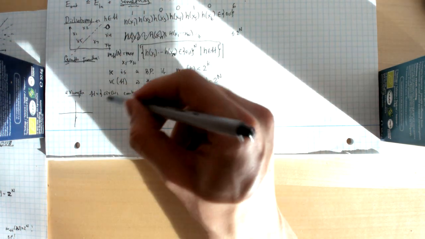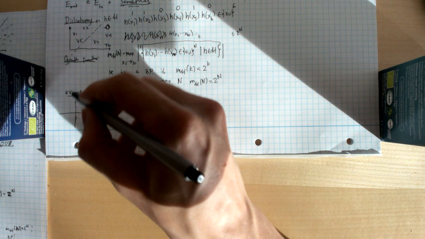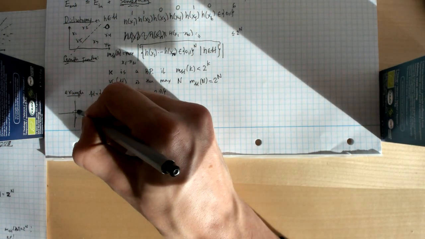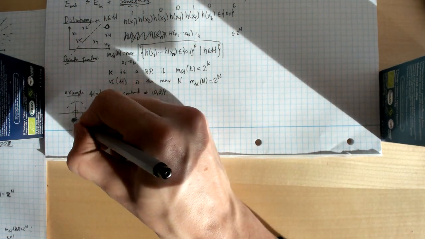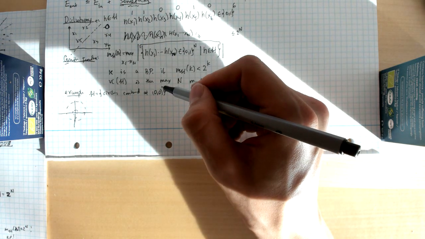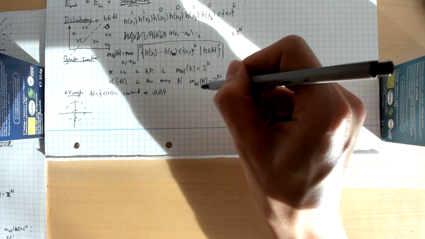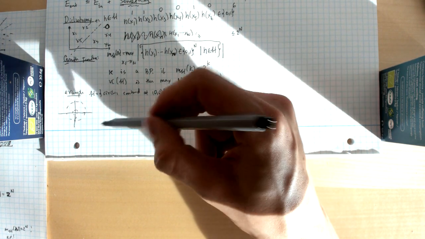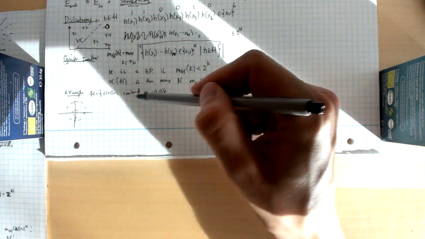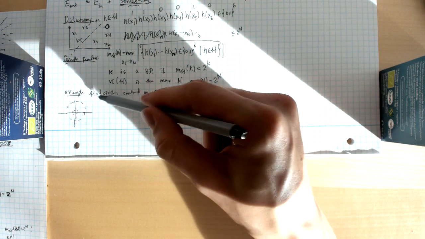Now I'm saying I can only use circles, so I could use stuff like this or this. Great. So if we can compute m of h, then maybe it'll be easy to see if there's a breakpoint for this and what the VC dimension of this hypothesis set is.